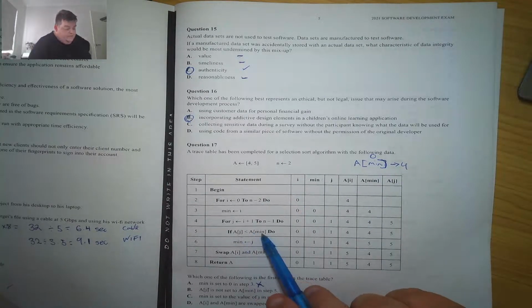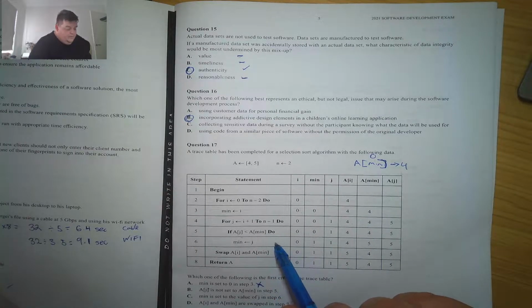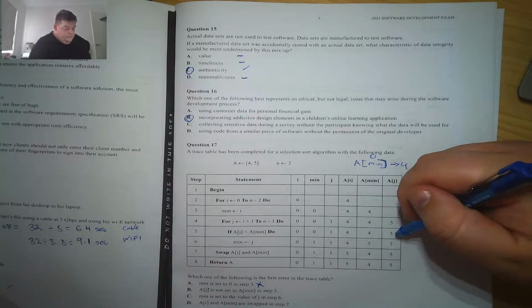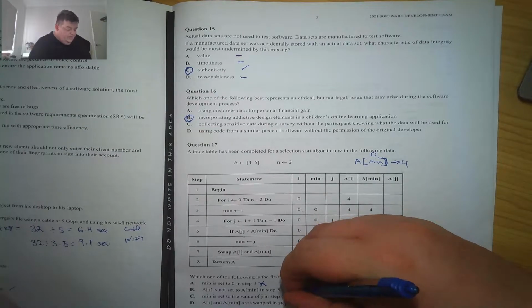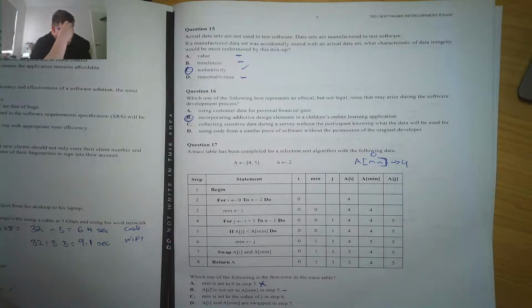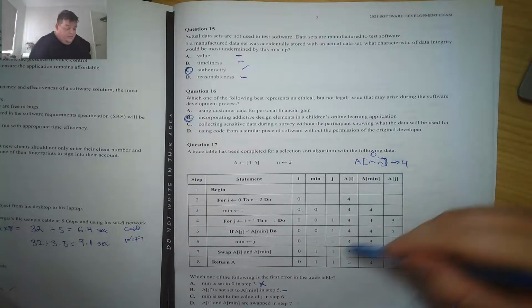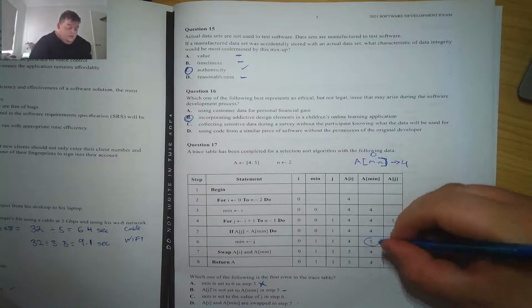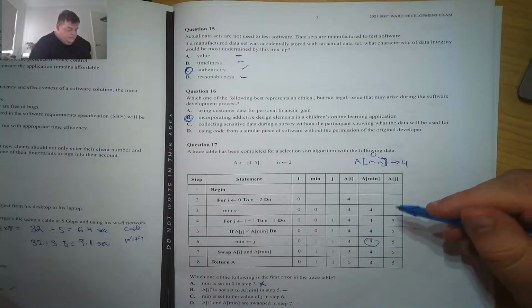If 5 is less than 4, do this. And then make the min 5. So I think they've done that correctly. So I don't think it's that one. Far out. All right, C, the min is set to the value of J in step 6. Do they actually do that? Oh, they do. Okay, I think that's the error then.